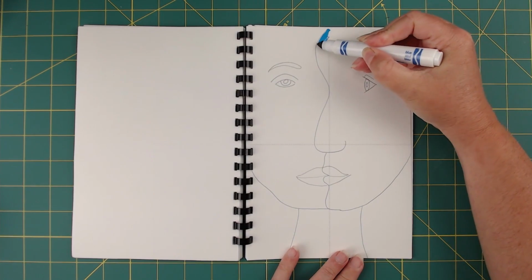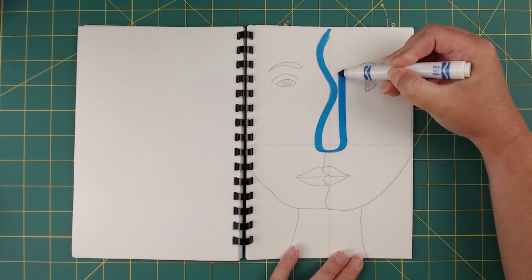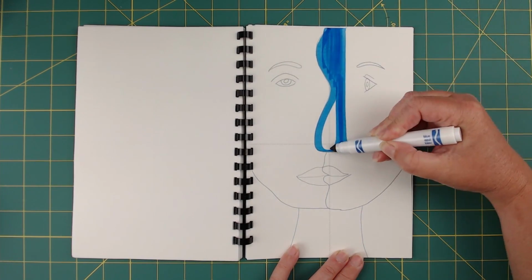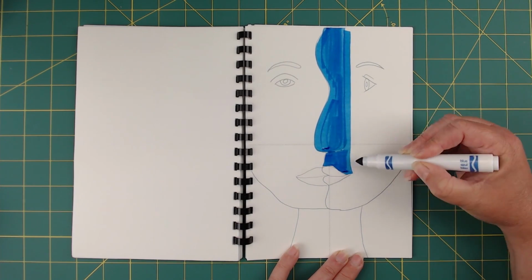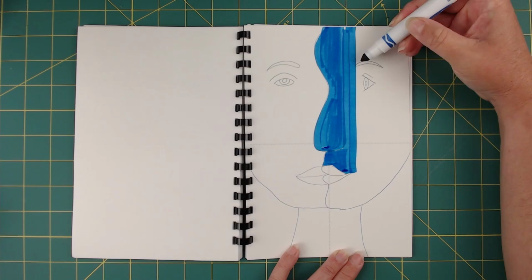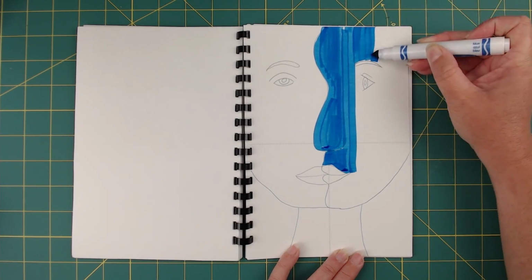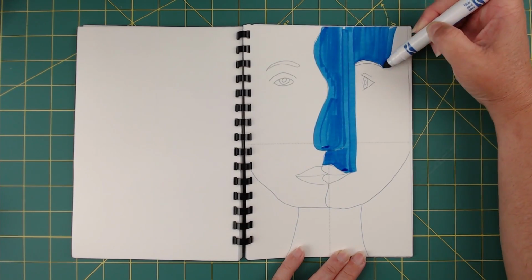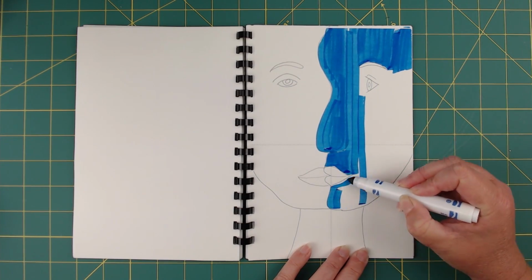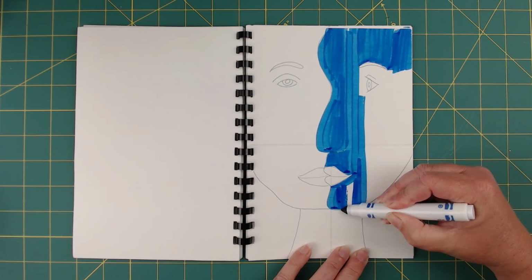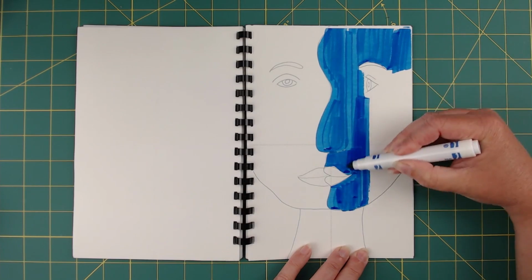Now you can add colors. In a lot of Picasso's portraits, he used a lot of bright primary colors, not even natural colors that you would normally find in your face. So feel free to draw whatever colors you would like. I notice with the markers that I'm using that when I draw near the black, it tends to blend out the colors.